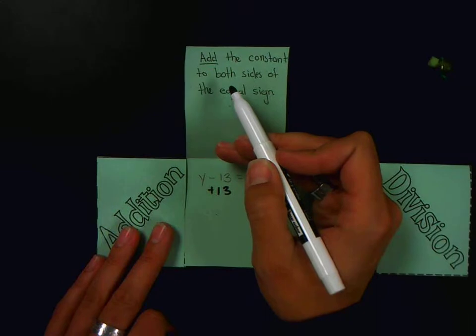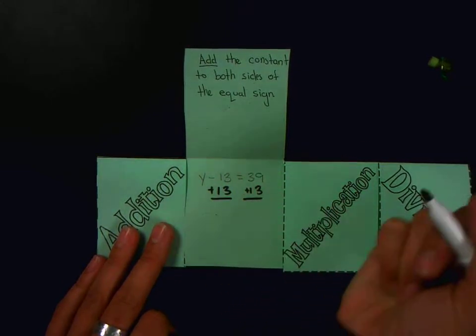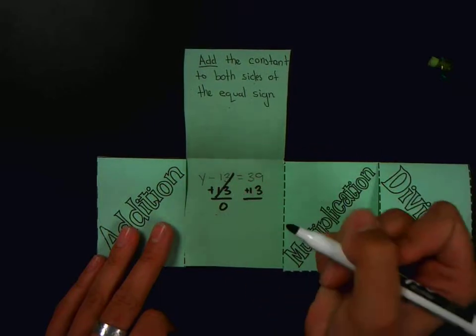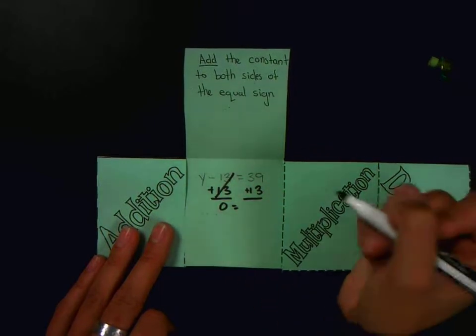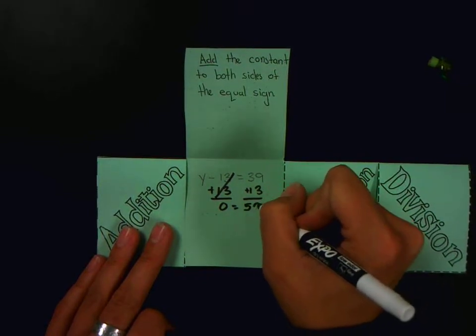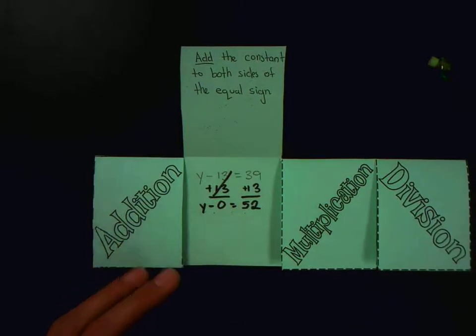So negative 13 plus 13, that cancels out to be 0. And we have 39 plus 13, that's going to be 52. And if we bring our y minus down, y minus 0 is going to be itself. Any number minus 0 is going to be itself.